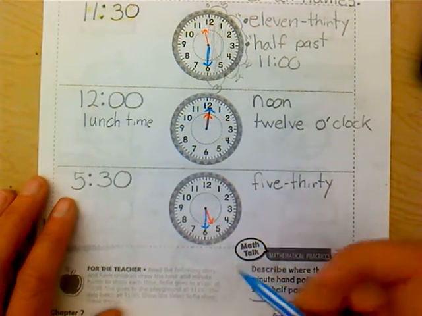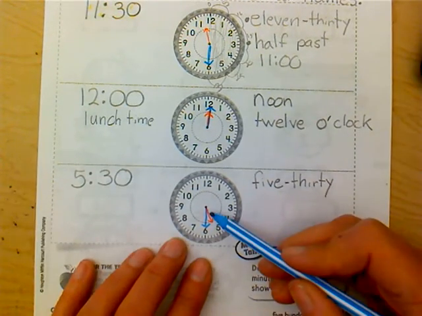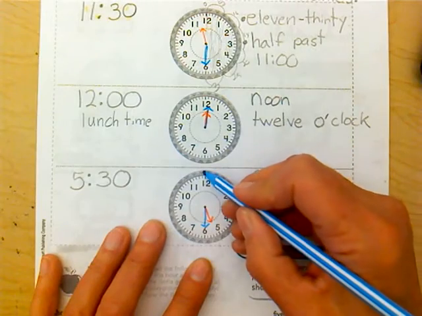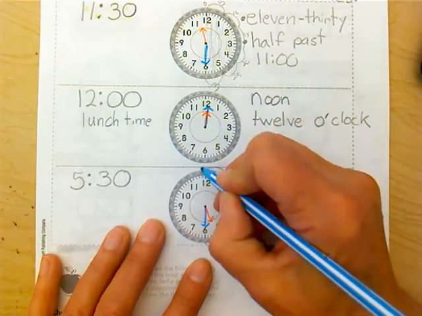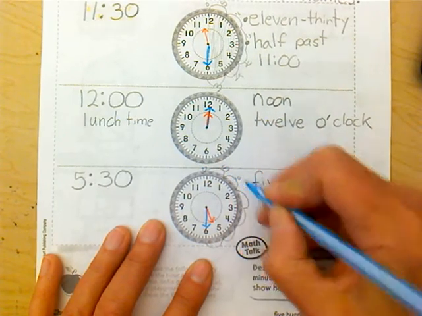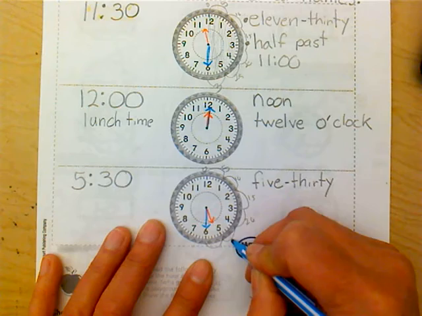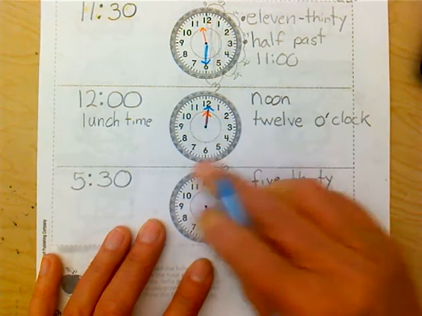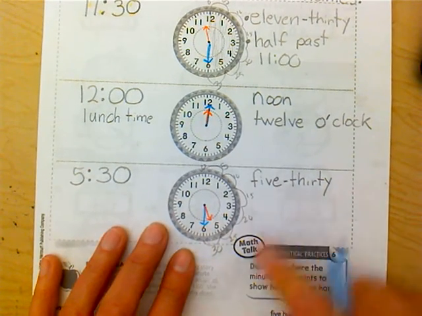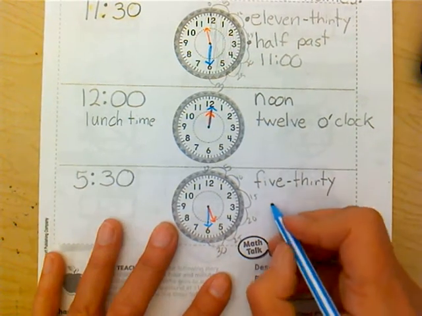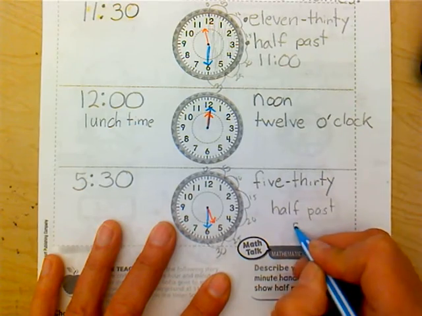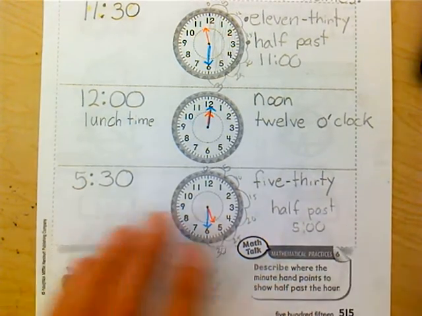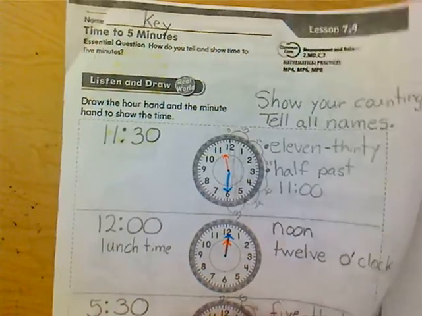And your last one, it was 5:30. Your 30 minutes past the hour of 5 o'clock. You should have shown that counting with 0, 5, 10, 15, 20, 25, 30. You're 30 minutes past the hour of 5 o'clock, making it 5:30 or half past 5 o'clock. Half past 5. All right, so hopefully that went well for you. Now we're moving on to the next page.